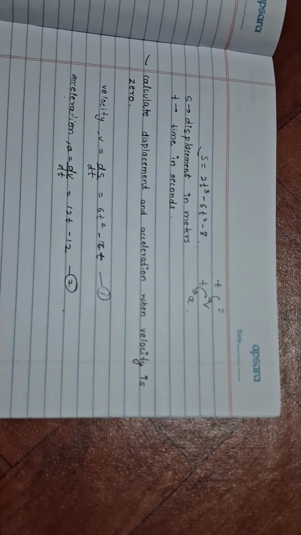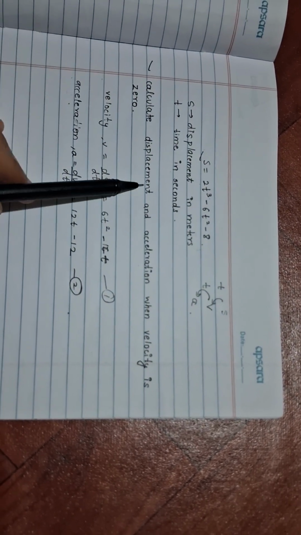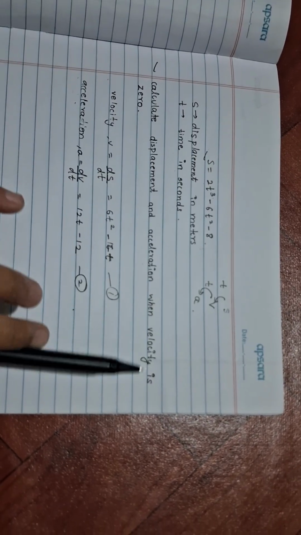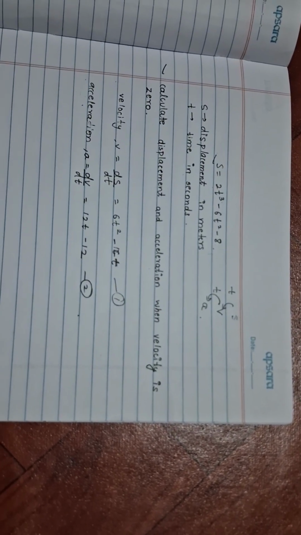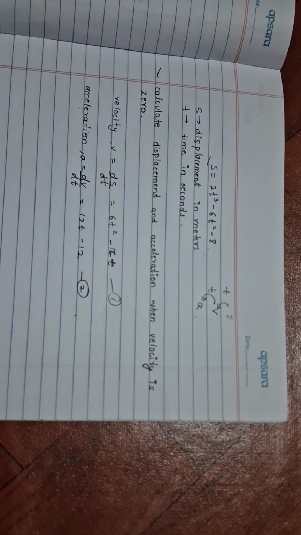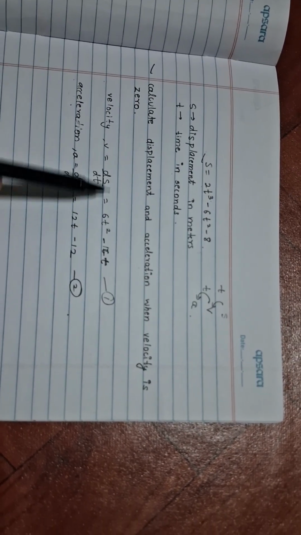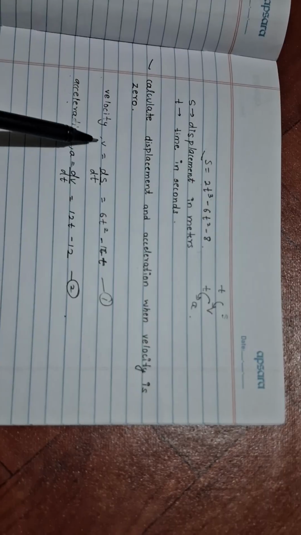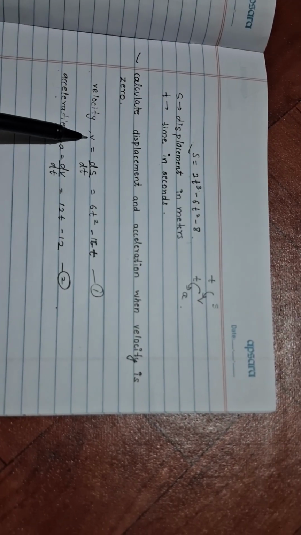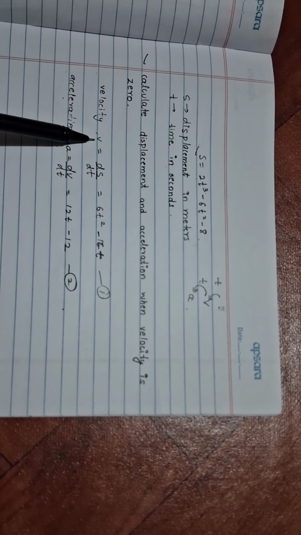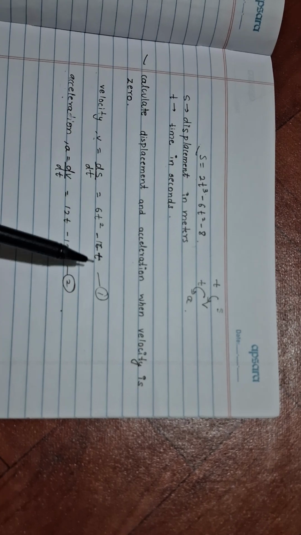Now our question says calculate displacement and acceleration when velocity is 0. To find when velocity is 0, we can see first of all that our velocity v depends on only one variable, that is time.